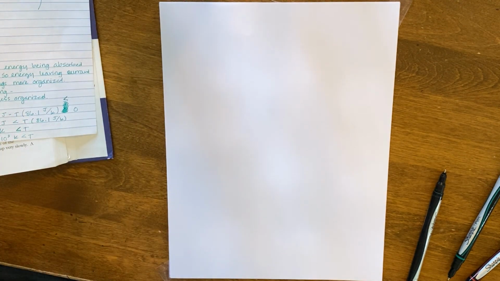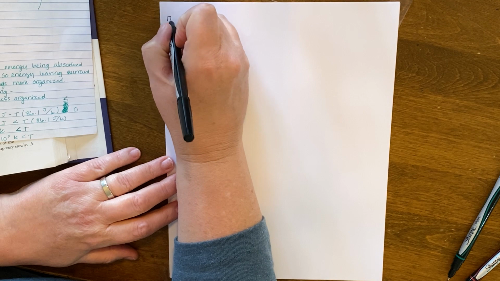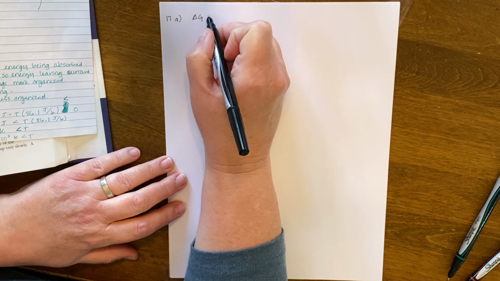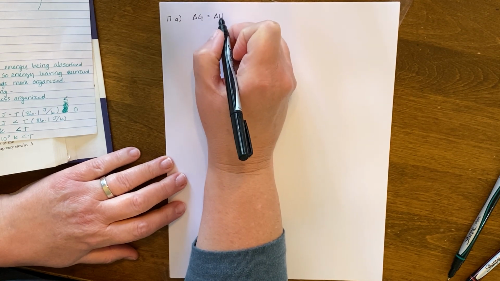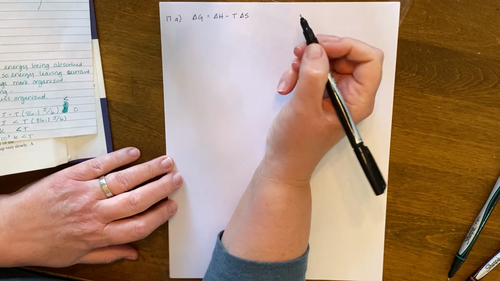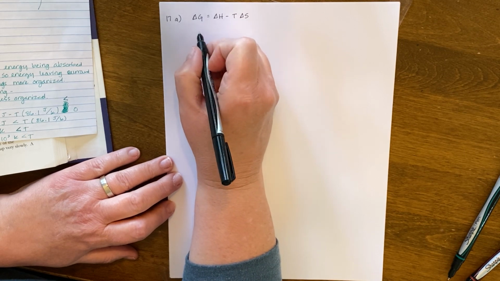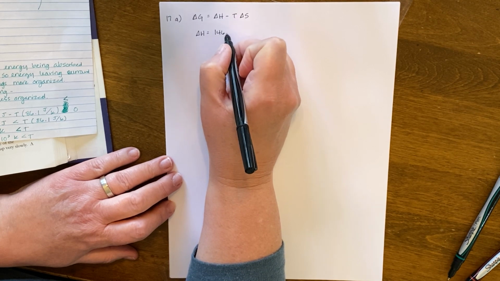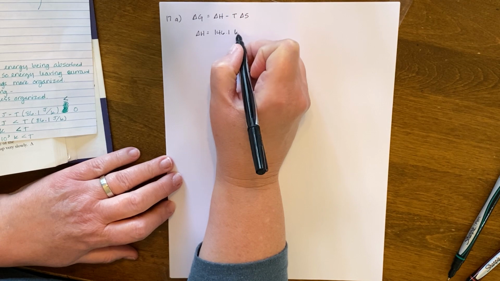Okay, number 17. We have the delta H and S of several reactions, and we need to determine if they're spontaneous or not. Let's look at 17A. Remember, the Gibbs free energy tells us that delta G equals delta H minus T in Kelvin times delta S. In 17A, we have a delta H of 146.1 kilojoules.